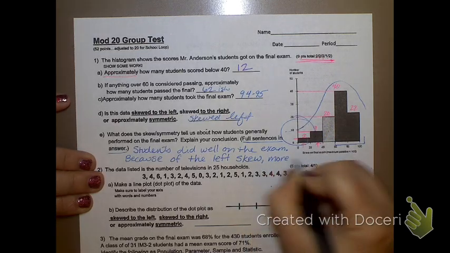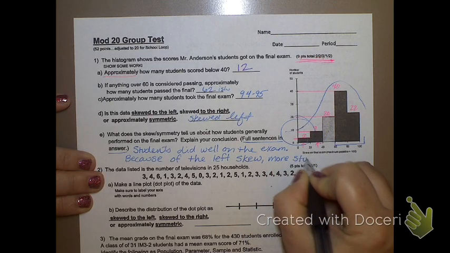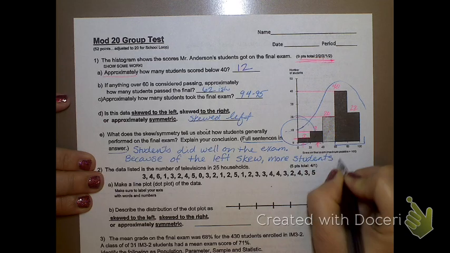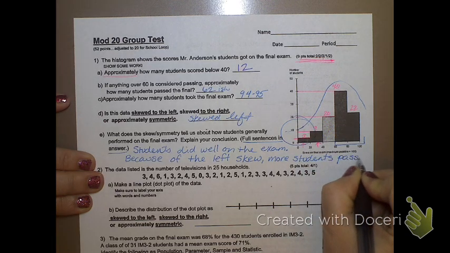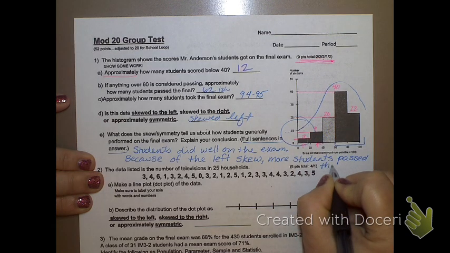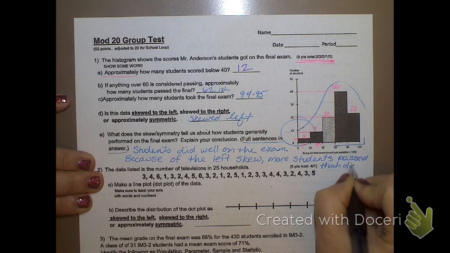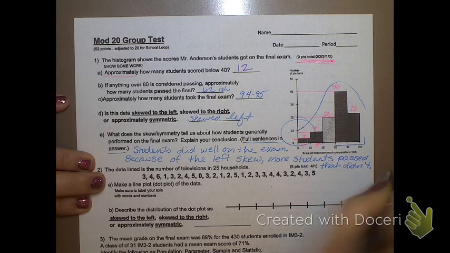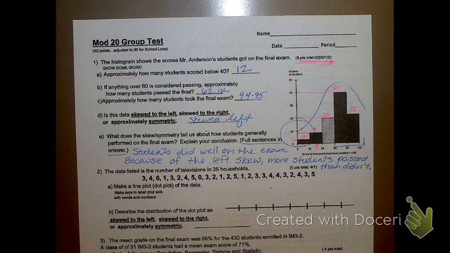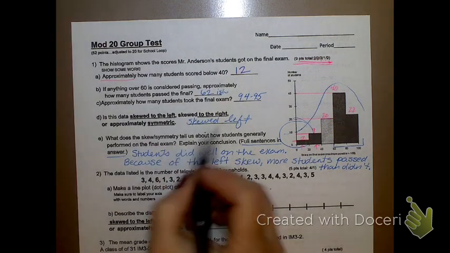More students passed than didn't. Most of you said something to that effect, right?